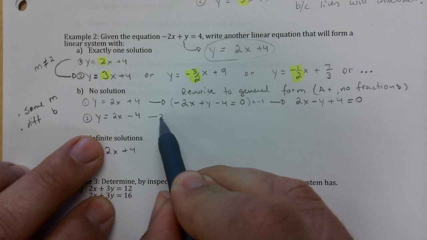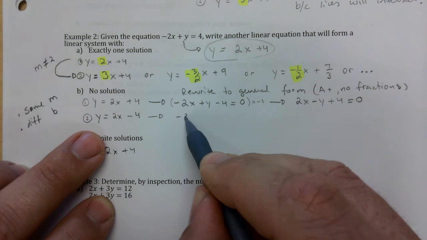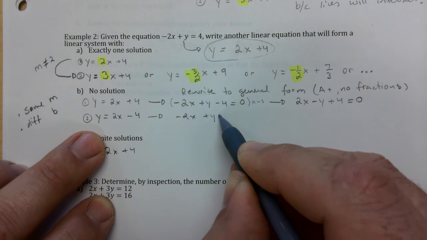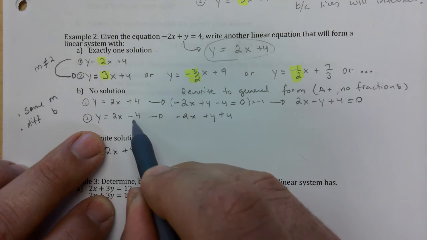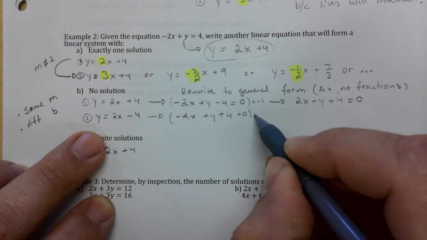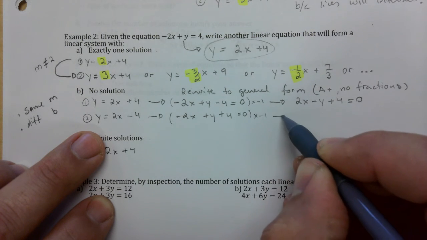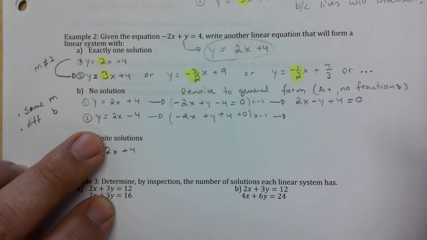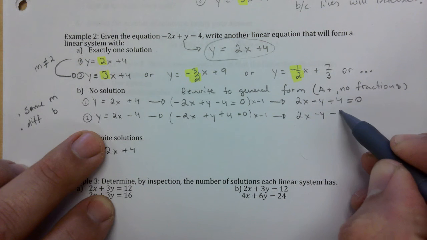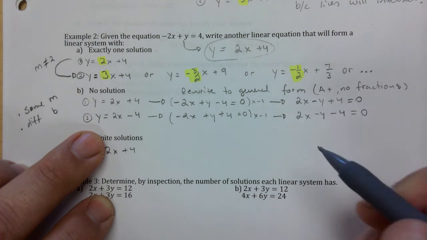And then we'll do the same thing with this one. We get negative 2x plus y plus 4, right? Because the negative 4 comes over adding, is equal to 0. We multiply by negative 1 again. You could divide by negative 1. 2x minus y minus 4 is equal to 0.